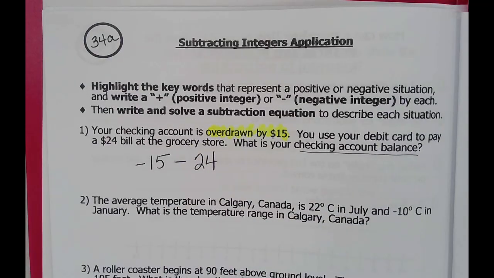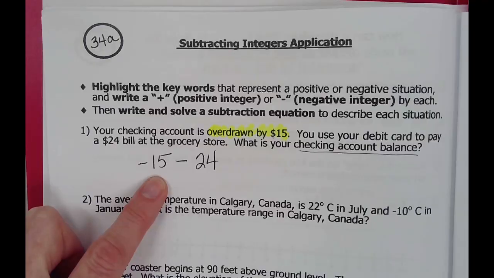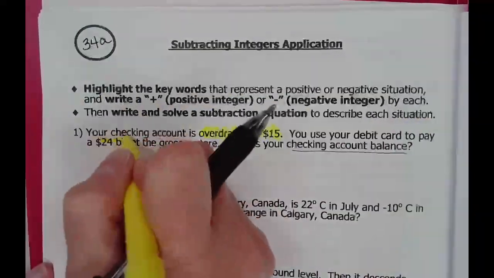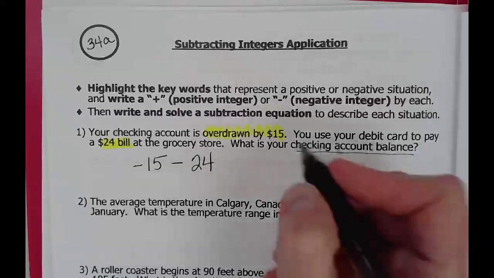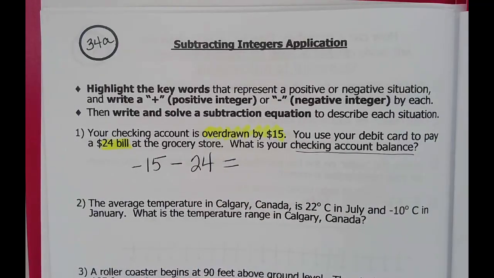That could be a problem. Because how much money do I have? Do I have any? Not only do I not have money, but I owe money. Okay, so if I'm paying a bill, that money has to come out. So let's change this. What is this going to be?